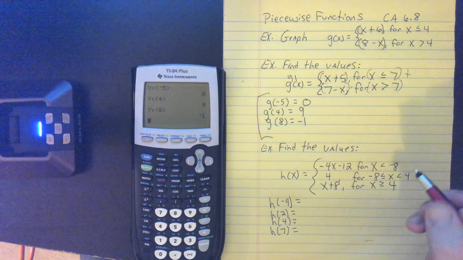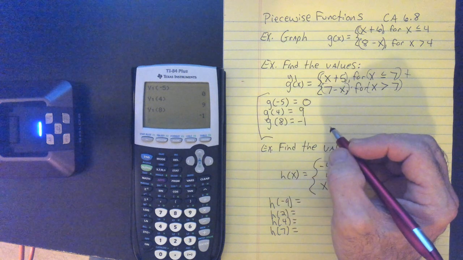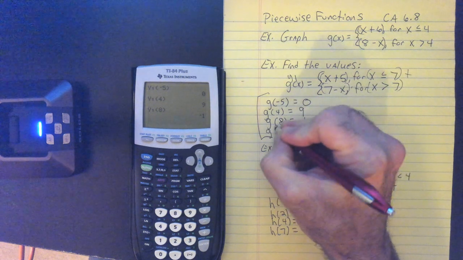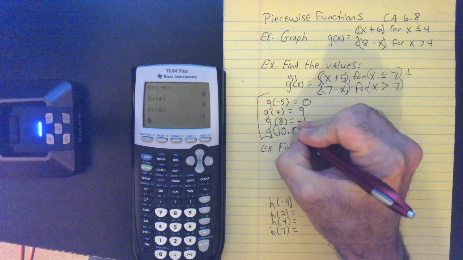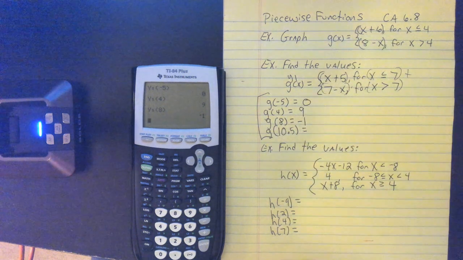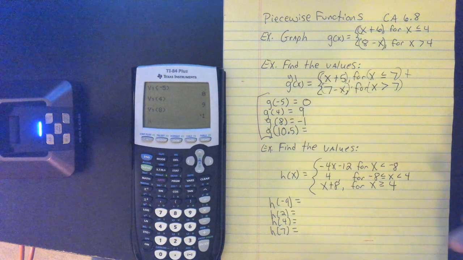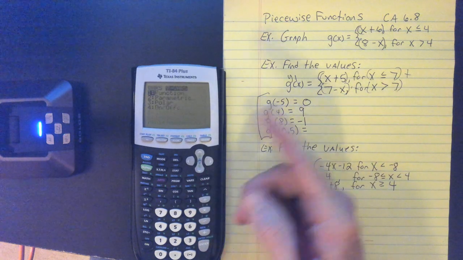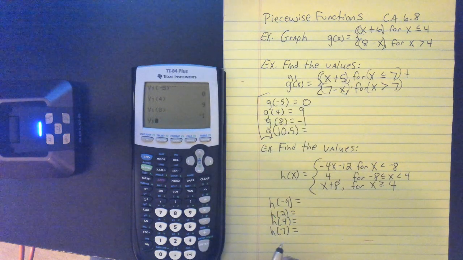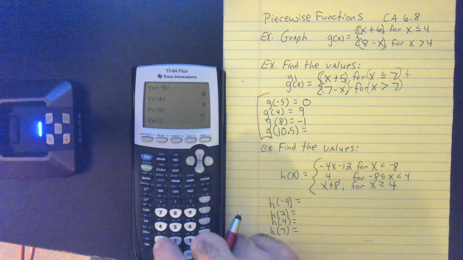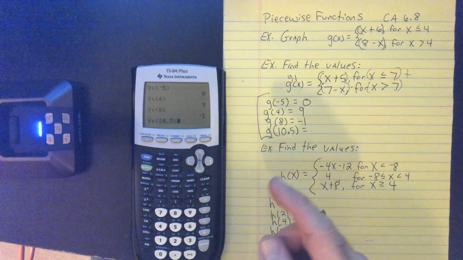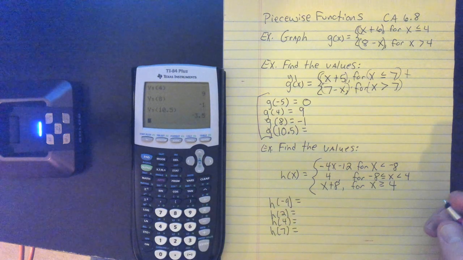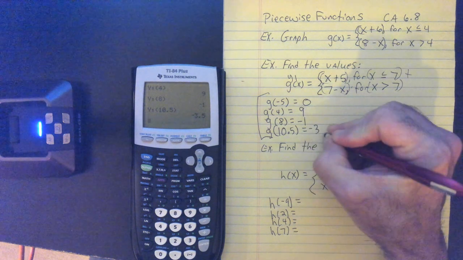Alright, and what's nice is you can also do decimals on this pretty quick. So how about g of 10.5? Right? So I'm going to go variables. 10.5 is greater than 7, so go to y variables, enter. In parentheses, I put 10.5, close parentheses, and enter, and I get a negative 3.5.